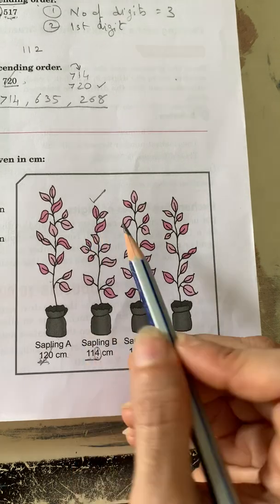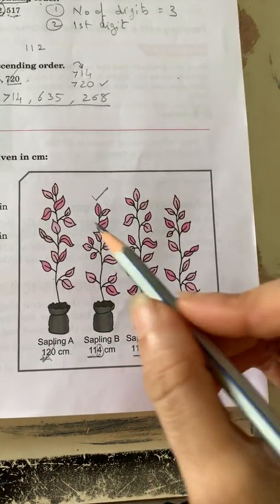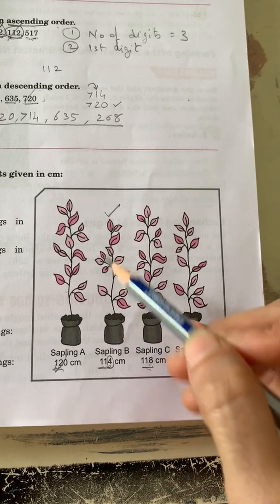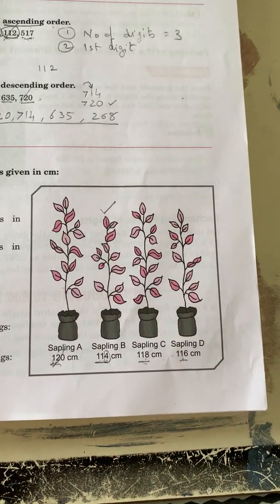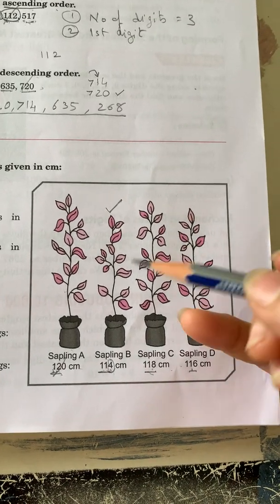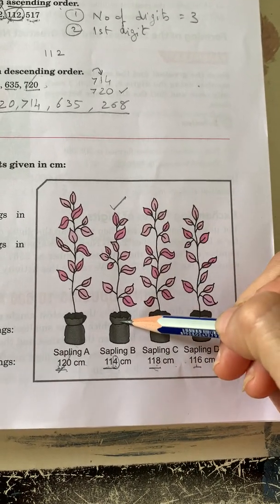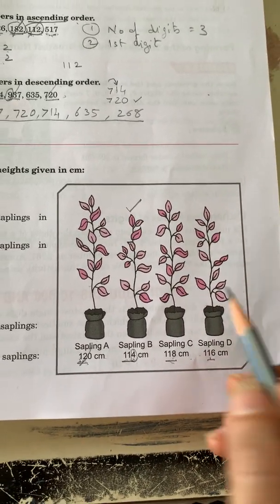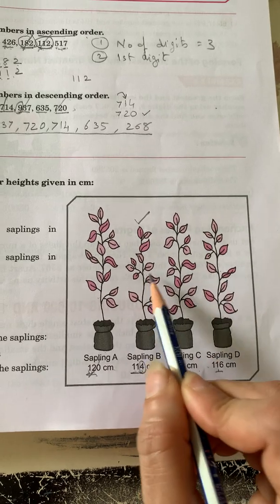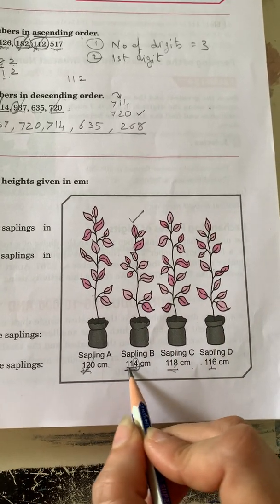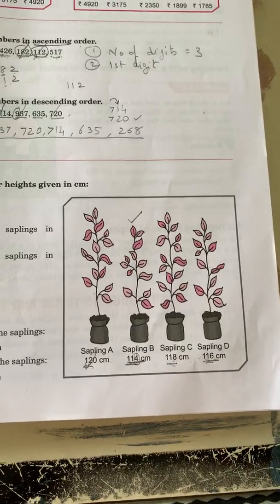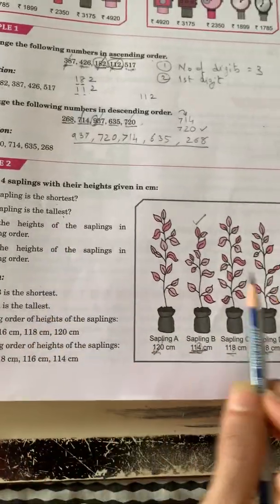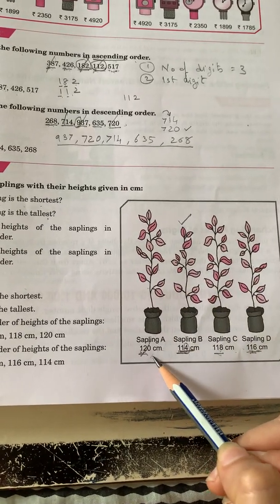The second way of writing the answer is, looking at the image, you can find out that this is the smallest. So with the help of your visual imagination, we can find out whether this is the smallest and this is the tallest. But among these two you may get confused, so the number method is the better way to find the answer. Which sapling is the tallest? Looking at the visual, we come to know that this is the tallest.